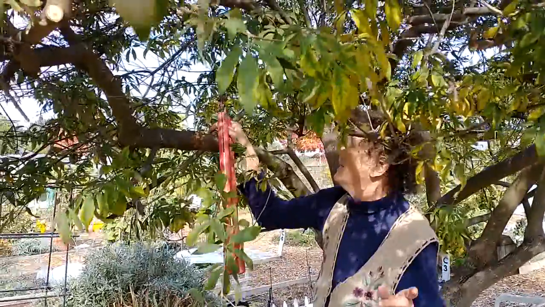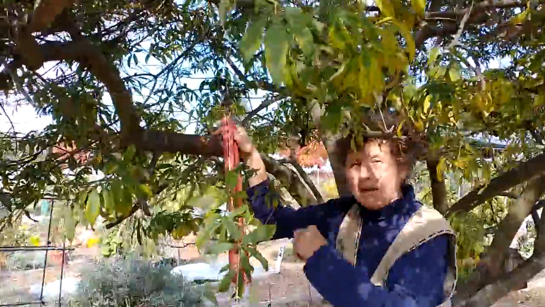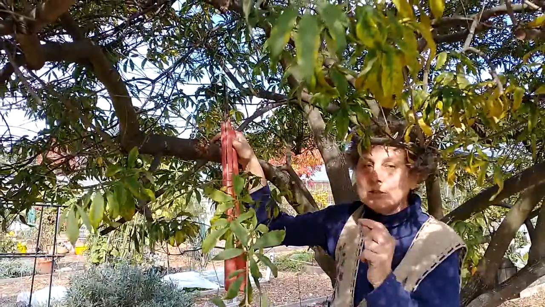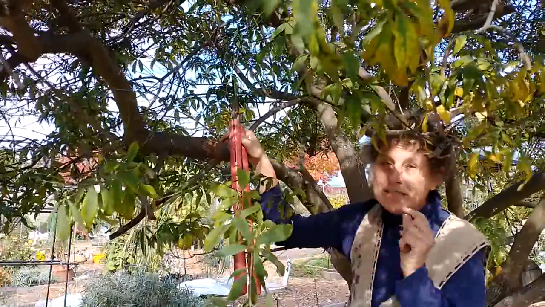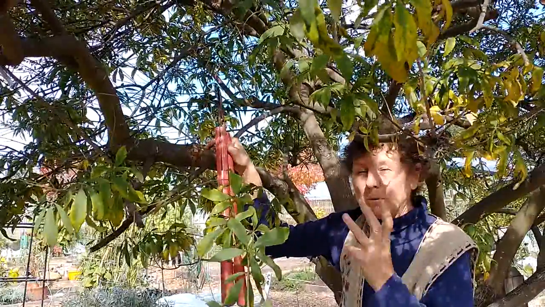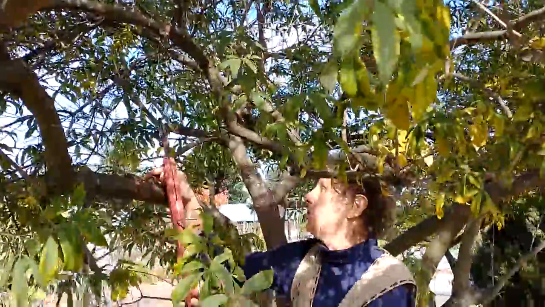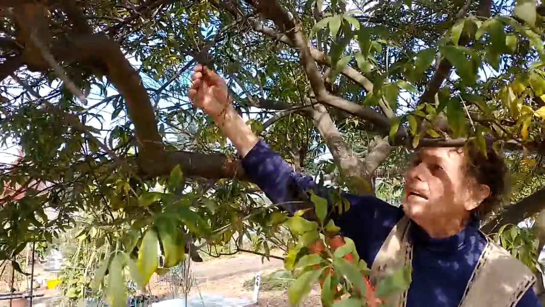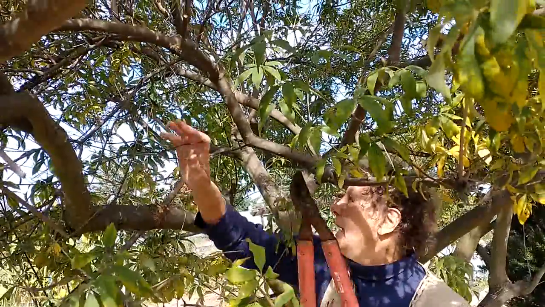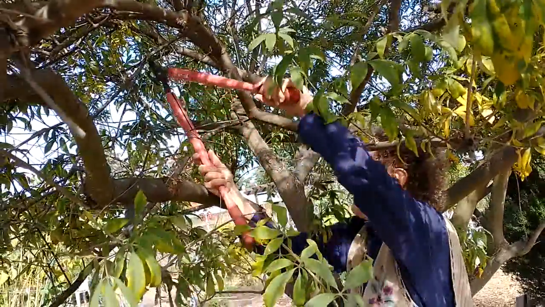This is the next step, step 2. You took out the suckers, now you go into your tree and you look for all the dead, diseased, broken, and dying branches and take them out. So right here I have a dead, no leaf branch. I'm going to take it out.